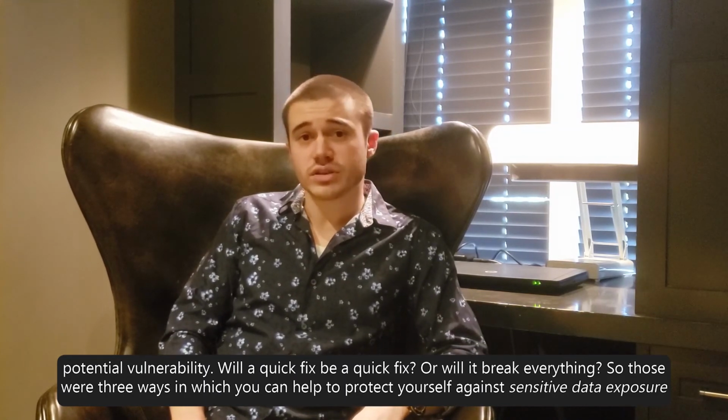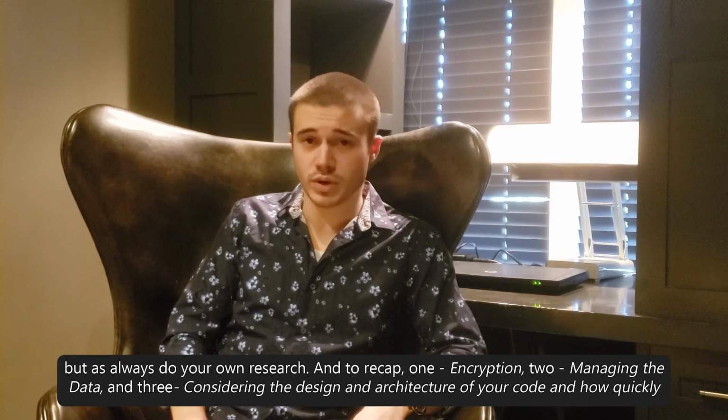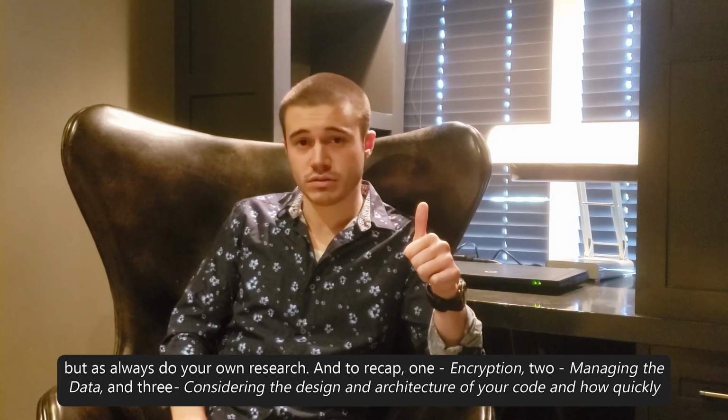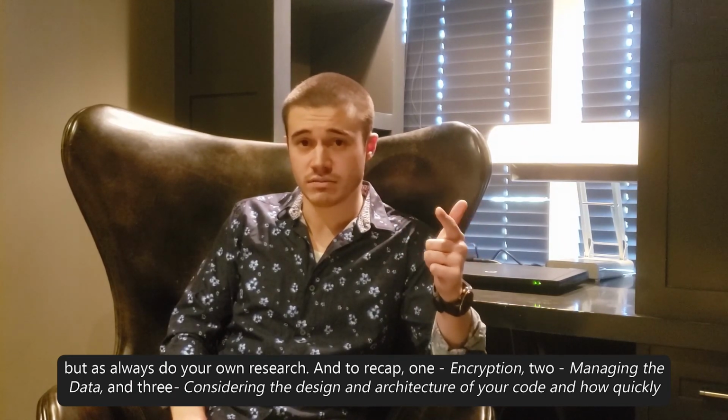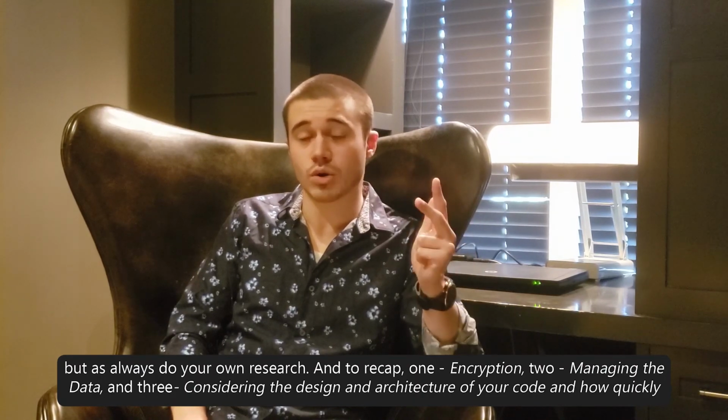So those are 3 ways in which you can help to protect yourself against sensitive data exposure, but as always, do your own research. And to recap, 1, encryption, 2, managing the data, and 3, considering the design and architecture of your code and how quickly you can adapt it.